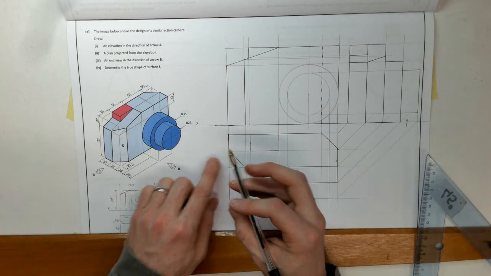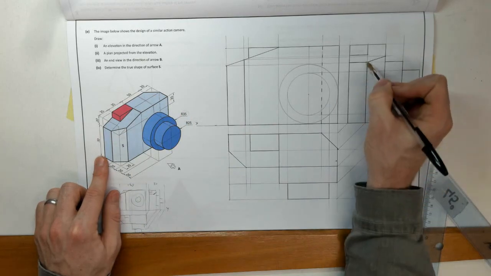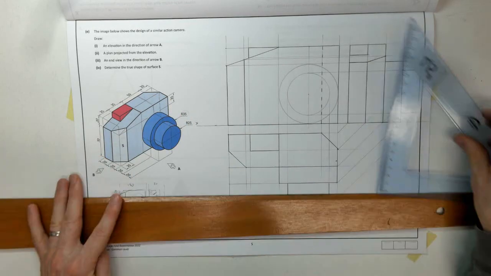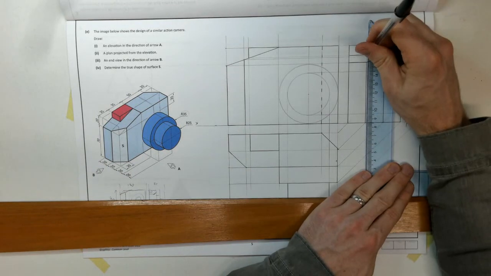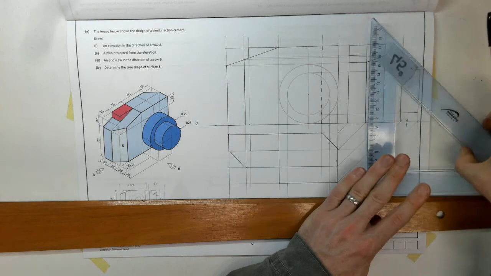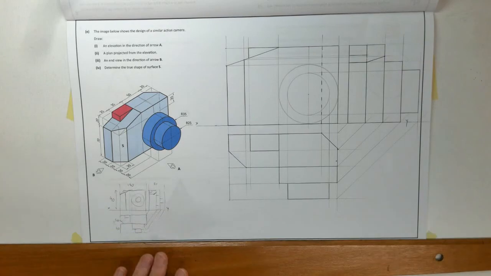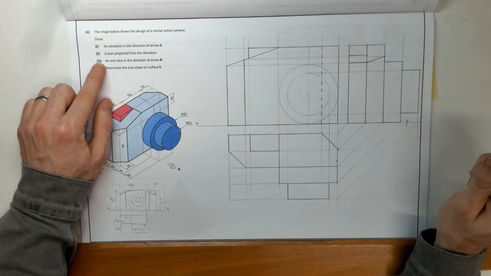That edge is 20 in, so it's in line with this one, but there's going to be a little opening there for us to see some hidden detail. A small bit of hidden detail there. Alright, so that's our part 3 completed, our end elevation.